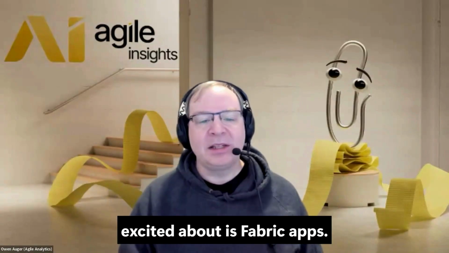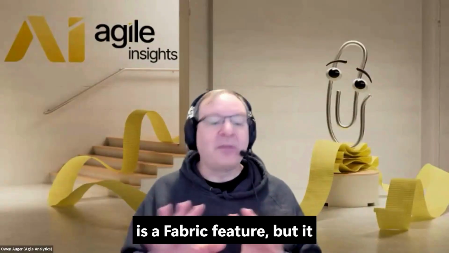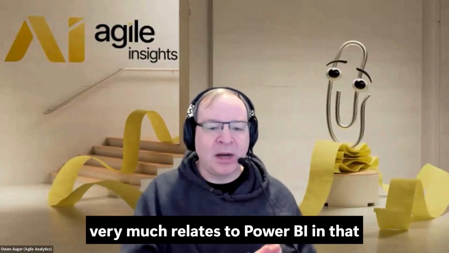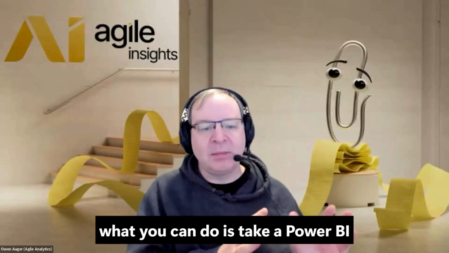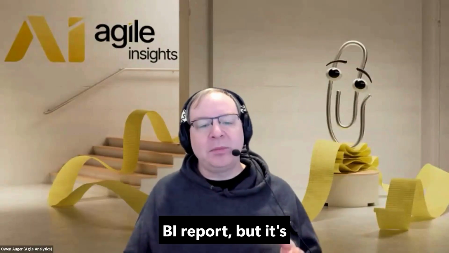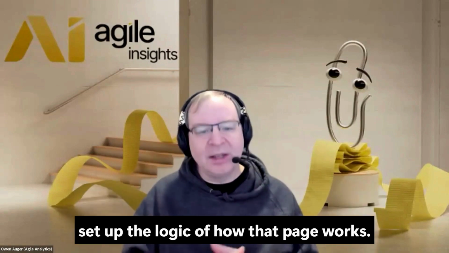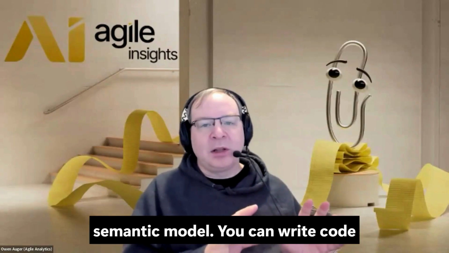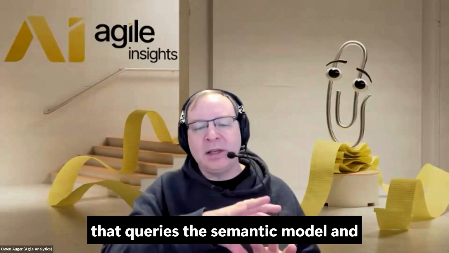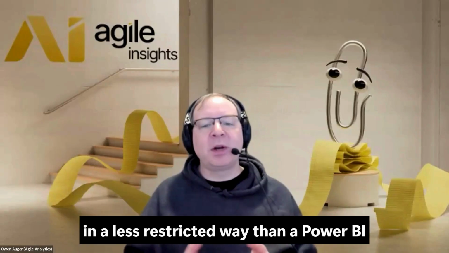Another feature that I'm really excited about is Fabric apps. This is a Fabric feature, but it very much relates to Power BI, in that what you can do is take a Power BI semantic model and build something that looks like a Power BI report, but it's built more like a web page with more flexible ability to set up the logic of how that page works. So it's a bit like you've got your semantic model. You can write code that queries the semantic model and creates interactive elements on the page in a less restricted way than a Power BI report.